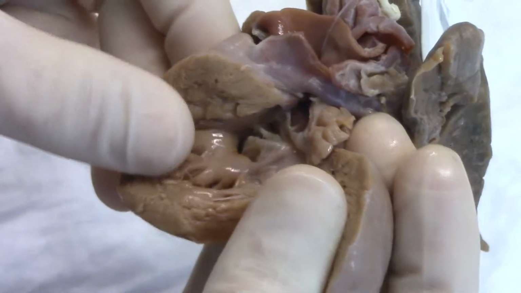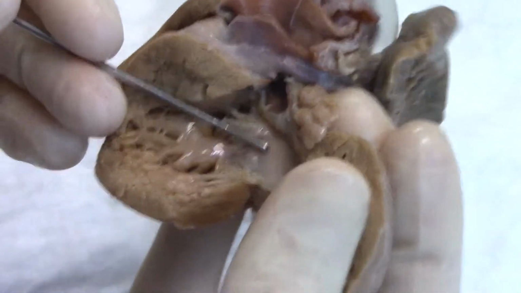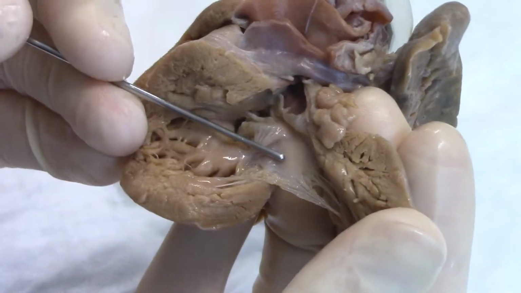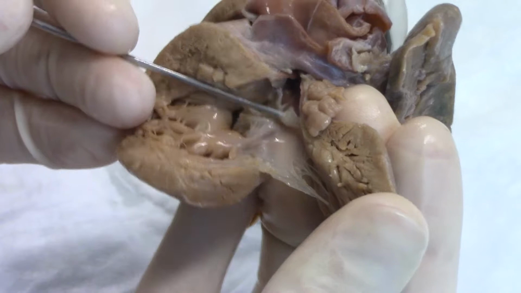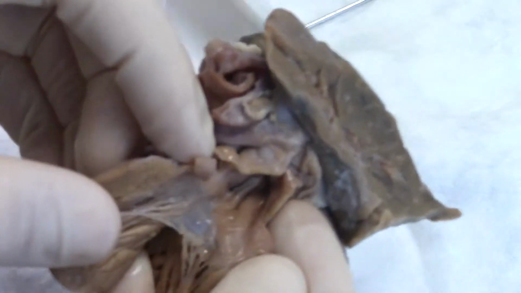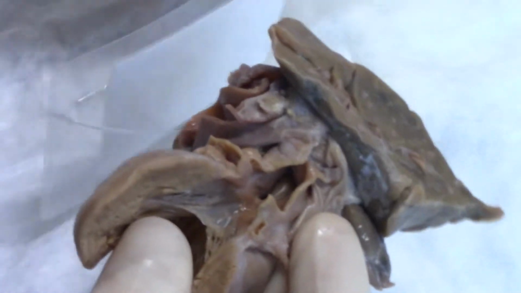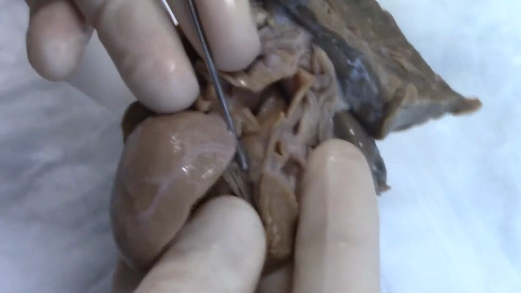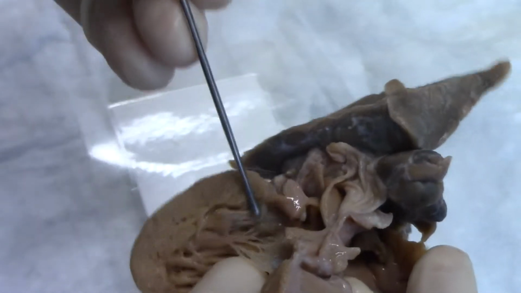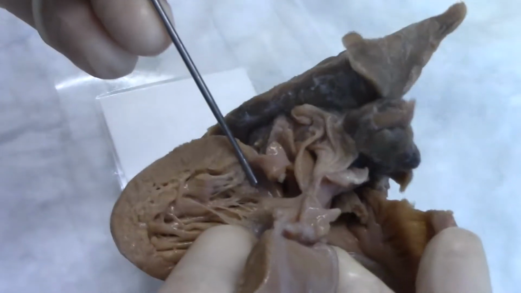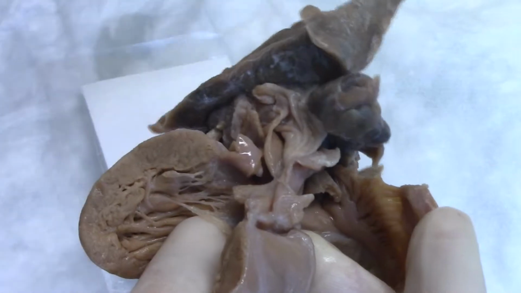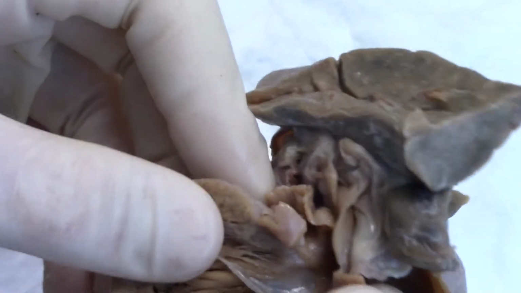Another difference is the left AV valve. Here is the anterior leaflet of the left AV valve. It's in fibrous continuity with the aortic valve. And then if we look towards the posterior leaflet, which has been partly transected, here's one portion of the posterior leaflet. Here is the other portion of the posterior mural leaflet of the mitral valve. We can see that there's only two leaflets of the left AV valve.